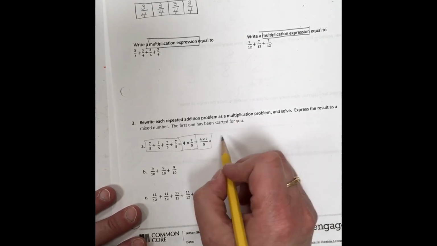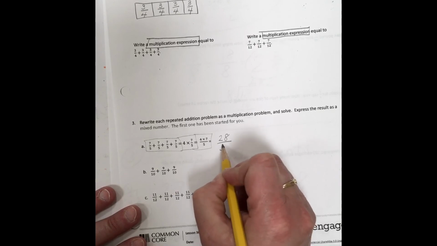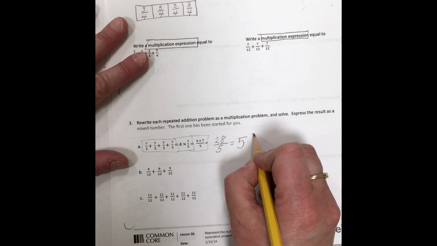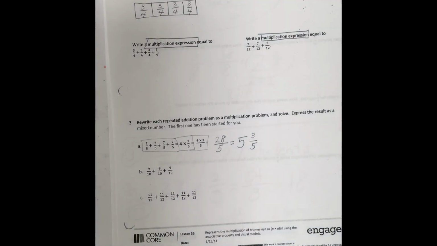So 3A has partially been done. We'll finish it off. 4 times 7 is 28. We keep the same denominator. That's an improper fraction. We're going to turn it into a mixed number. I know that 5 can go into 28 5 times. 5 times 5 is 25. 28 minus 25 is 3. Keep the same denominator. So you're going to do this for B and C. Follow these steps.